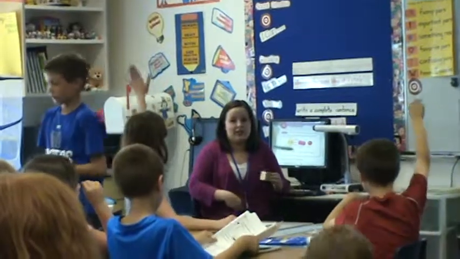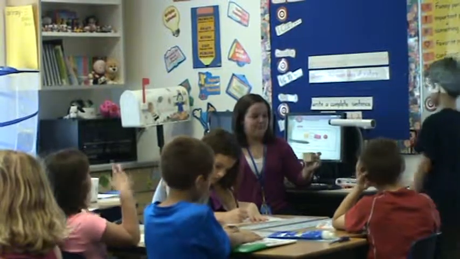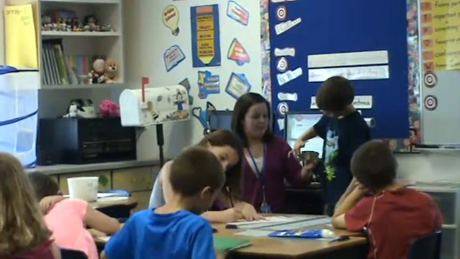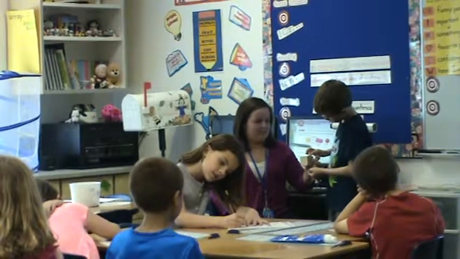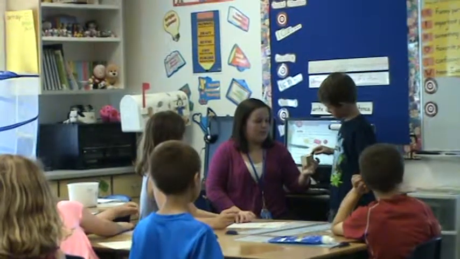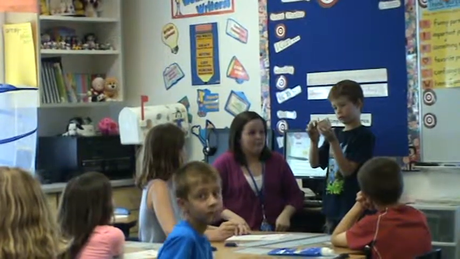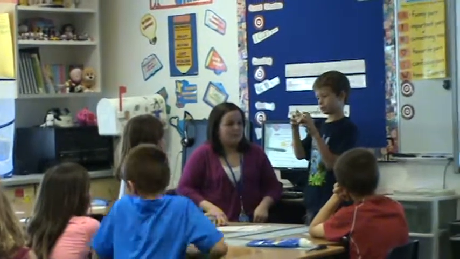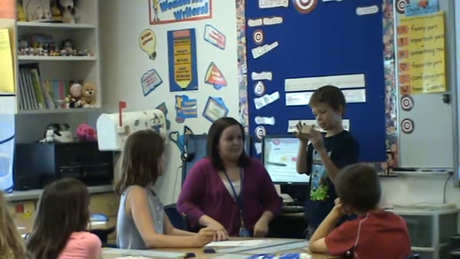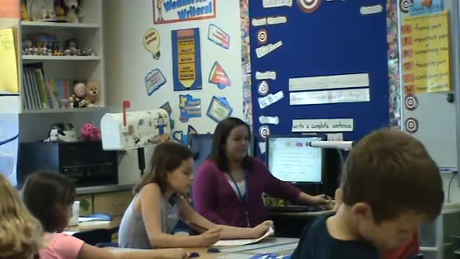Can someone come up and do the edges? Yes. One edge, 2 edges, 3 edges, 4 edges, 5 edges, 6, 7, 8. I think we might be missing some. So 1, 2, 3, 4, 5, 6, 7, 8, 9, 10, 11, 12. There you go. Very nice. All right. I'm gonna have you do number 1 and 2 by yourselves, and then we're gonna check them together. So go ahead and do this.